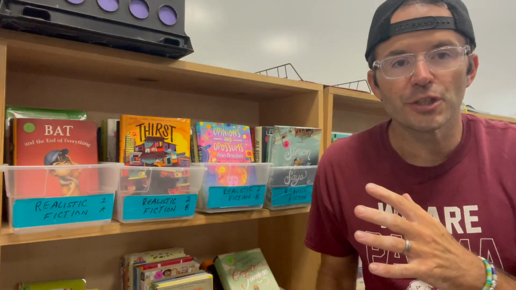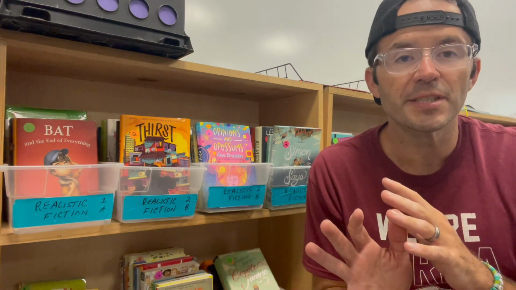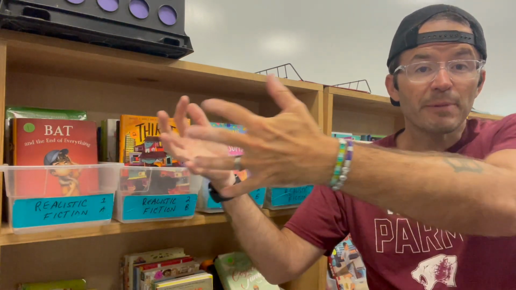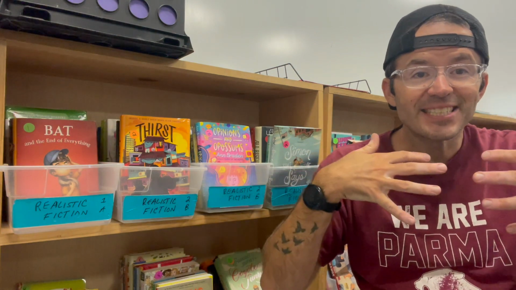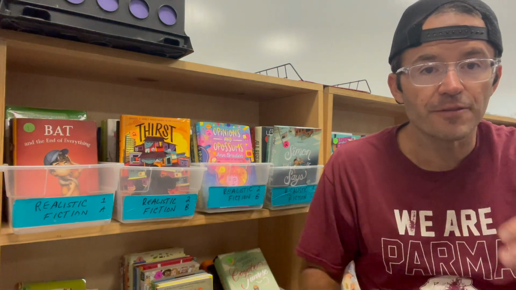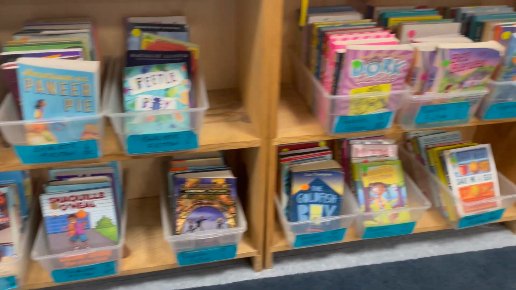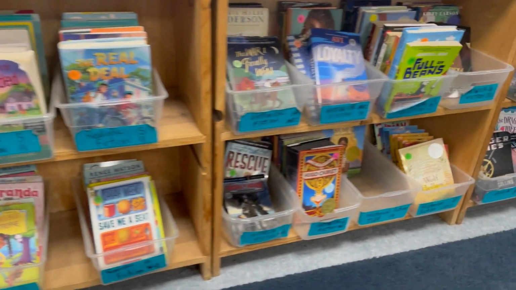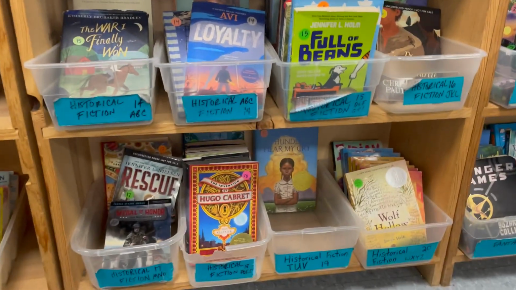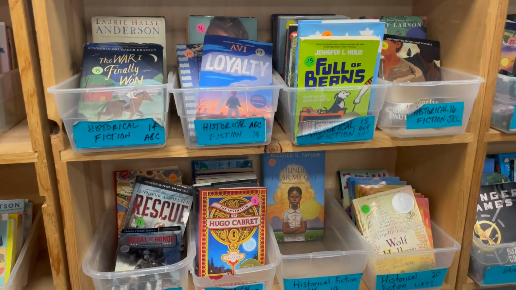Here's that very first bookshelf that you see when you come into the classroom library. And we start with realistic fiction. Realistic fiction books by authors with last name that starts with A, and we work our way down until we get to the end of the alphabet. So after realistic fiction, we move into historical fiction, also organized by author last name.